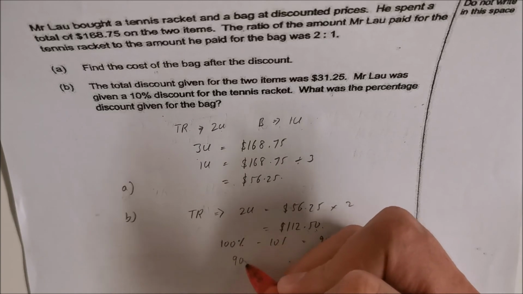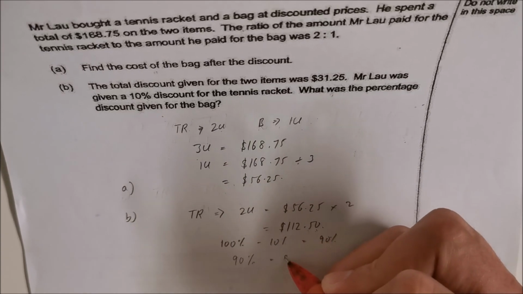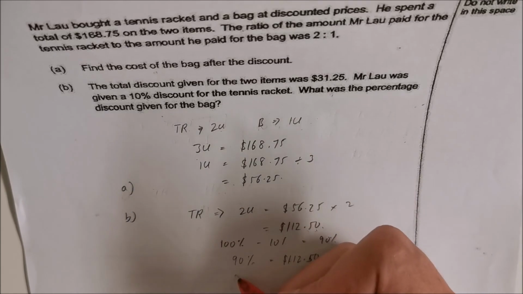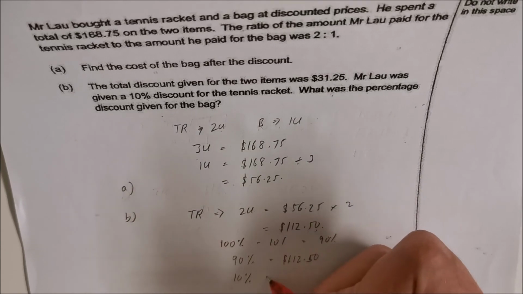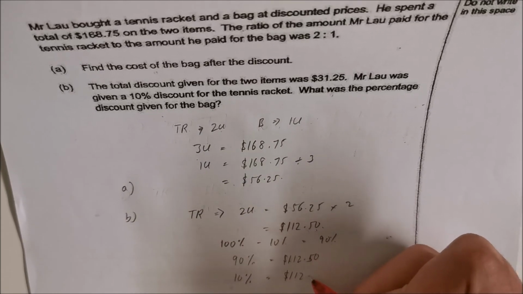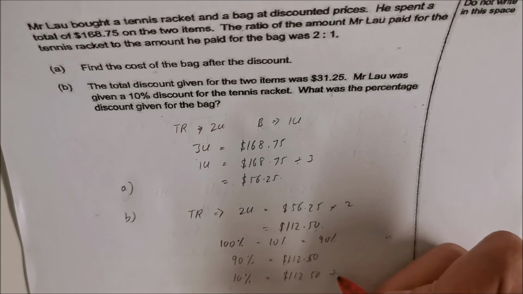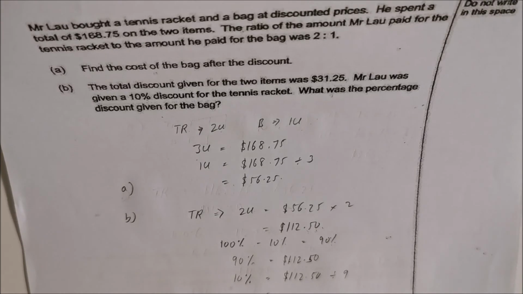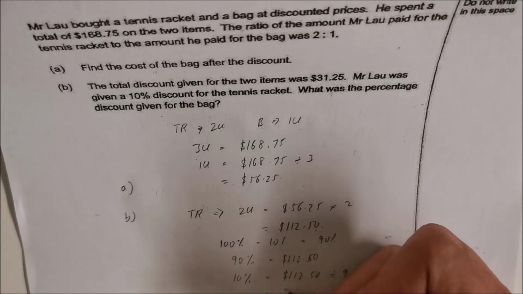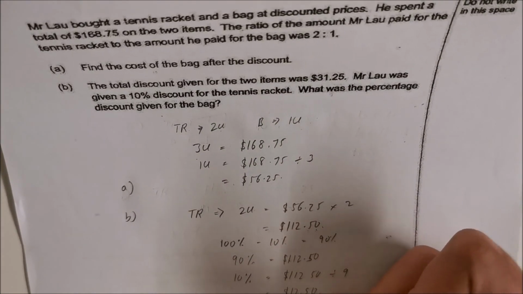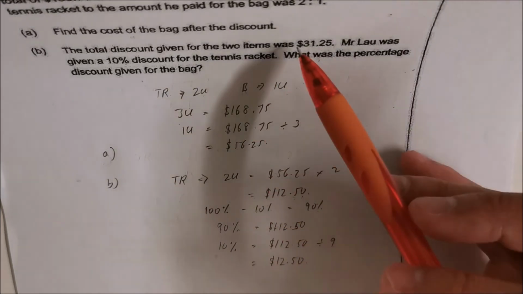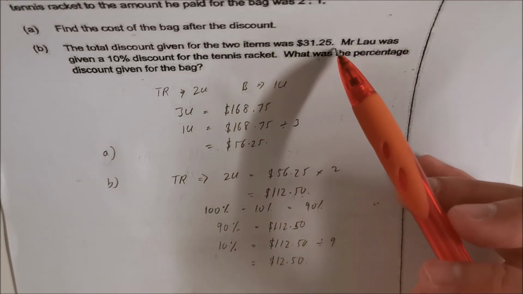So we can say that 90% is 112.50. And if you want to find 10%, which is the discount, that will be 112.50 divided by 9. And I have $12.50.